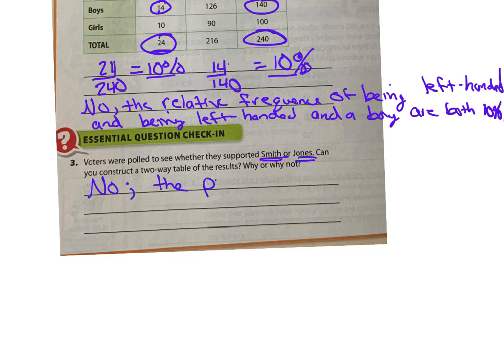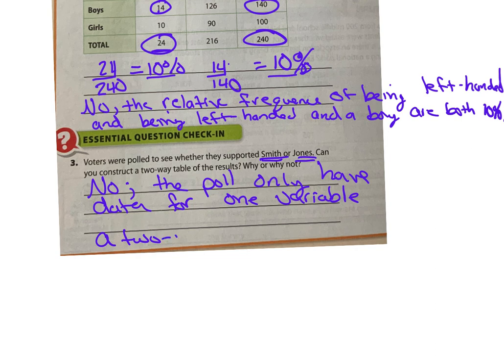The poll only has data for one variable. A two-way table has to have both. So a two-way table needs two variables.